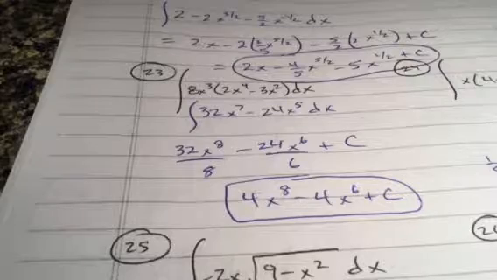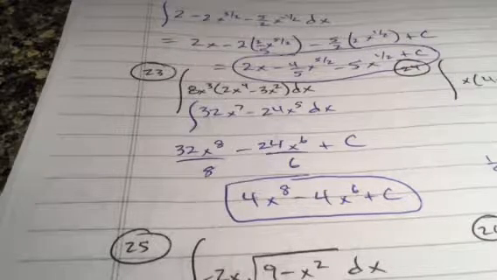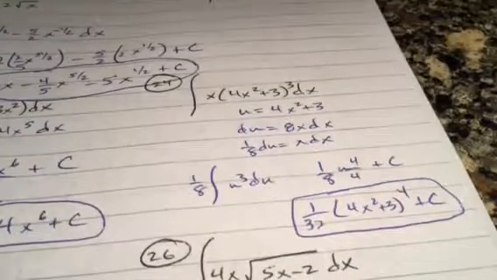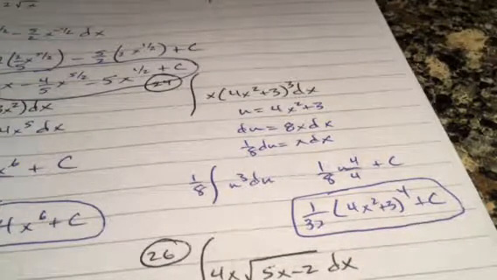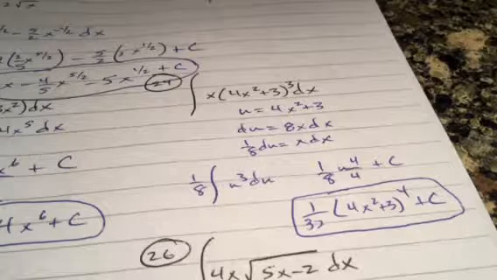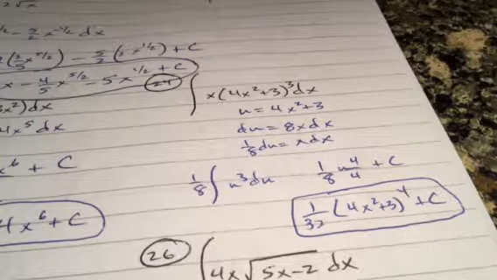All right, folks, just distribute on 23 and then take the antiderivative. That is no big deal. On 24, that's the time to use U substitution. Technically, you could do 4x squared plus 3, raise that to the 3rd power, but that would be a mess.